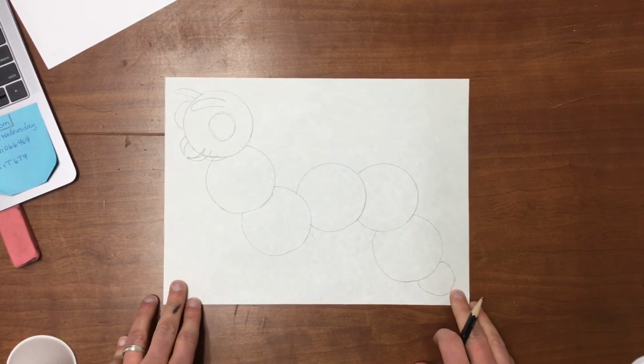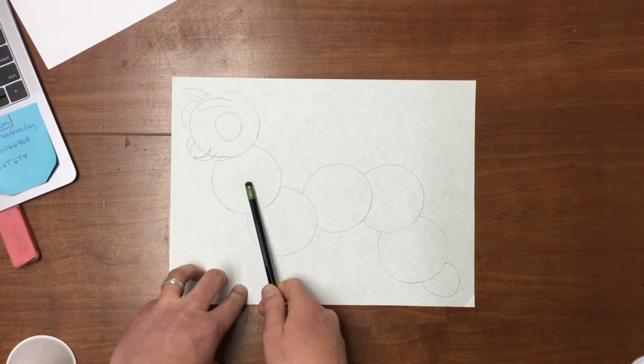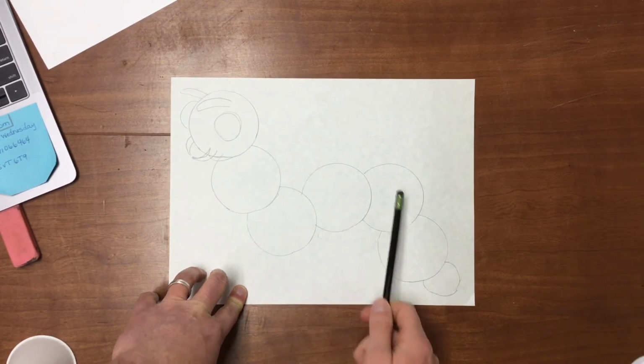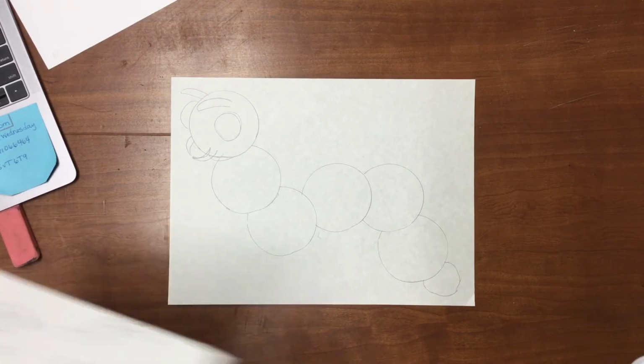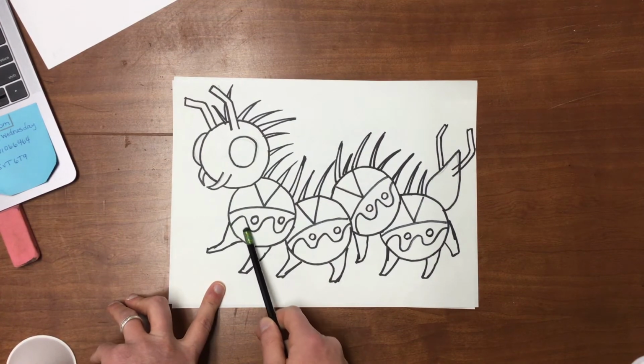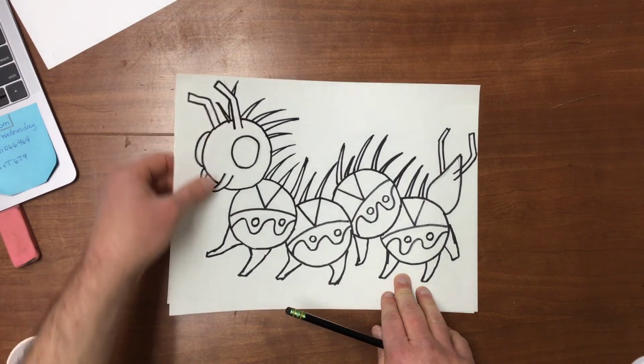Okay, now let's talk about patterns. Patterns are lines, shapes, and colors that simply repeat themselves. And so we are going to make a pattern in one of our circles, and then we're going to repeat it throughout all of them. As you can see on this one, I created a wavy line with two dots, a line above it with a V. And then I repeated that continually throughout my art.